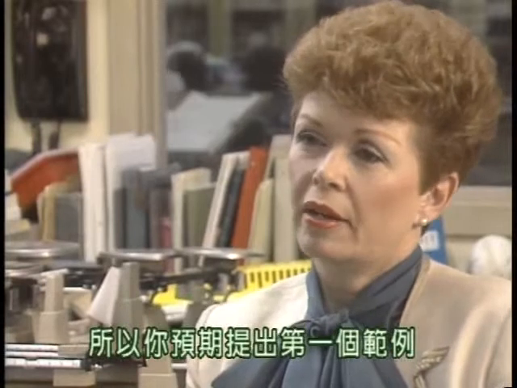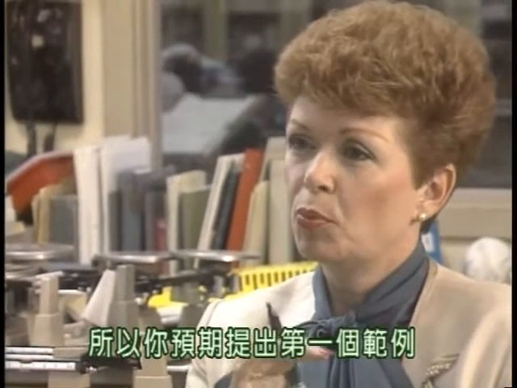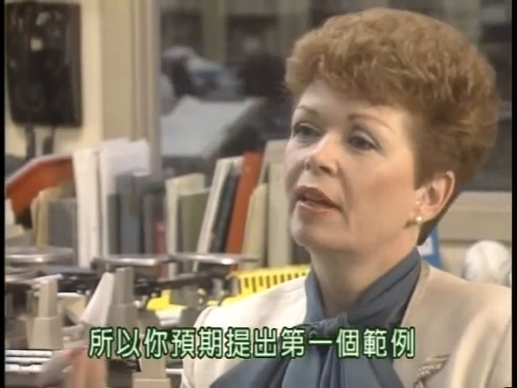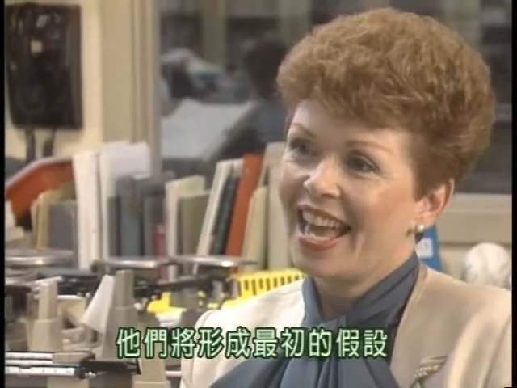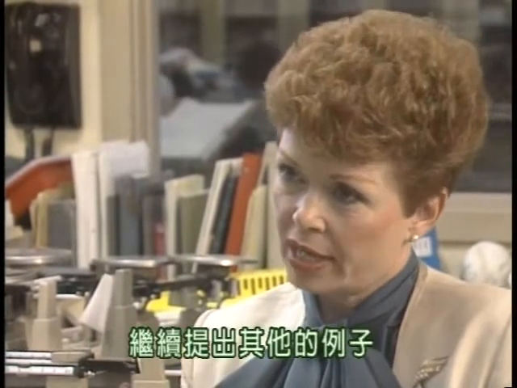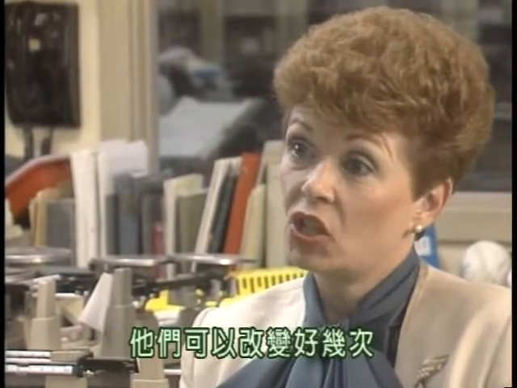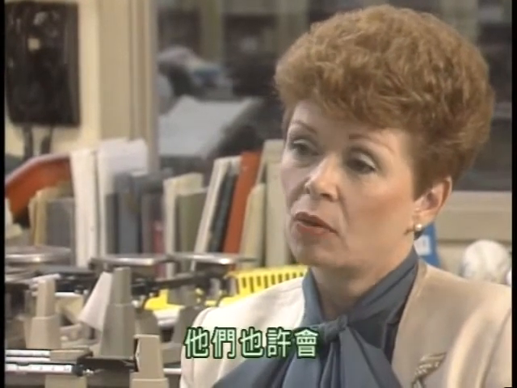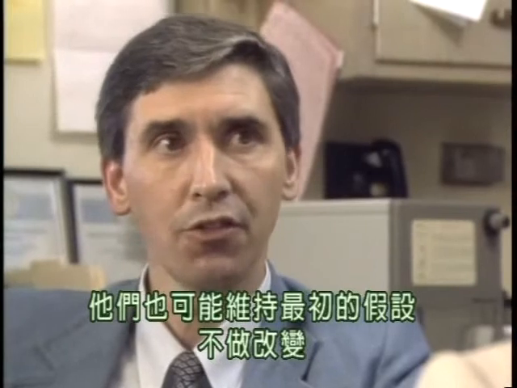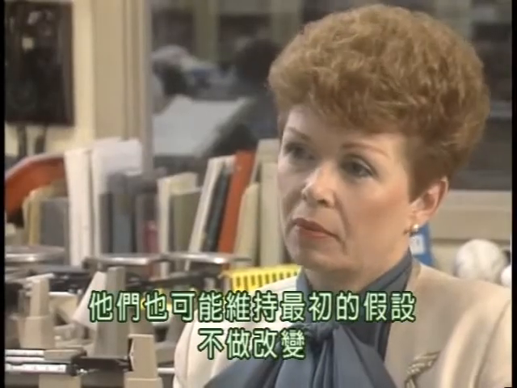So you are expecting that after you put one exemplar on the board, they'll form an initial hypothesis. And as you continue to put those on, they may change the original hypothesis, or in fact they may change it several times. They might. Okay. They might end up with the first hypothesis holding up all the way through. Right.